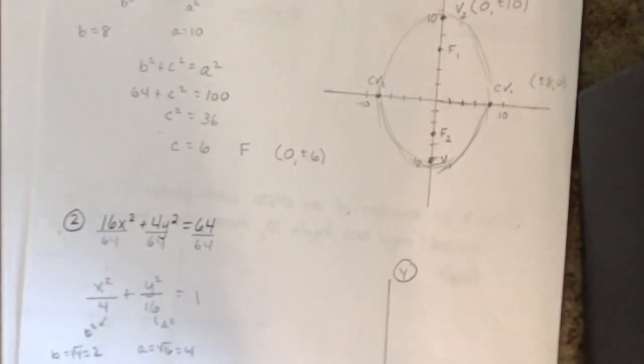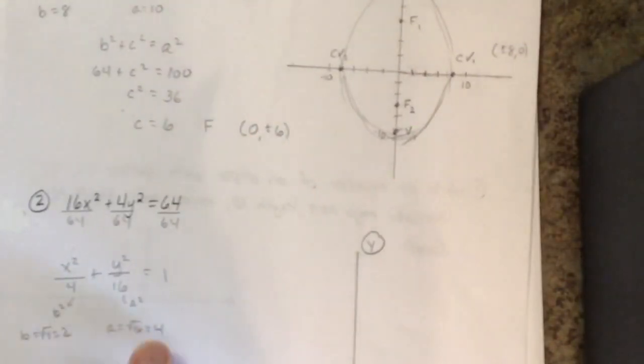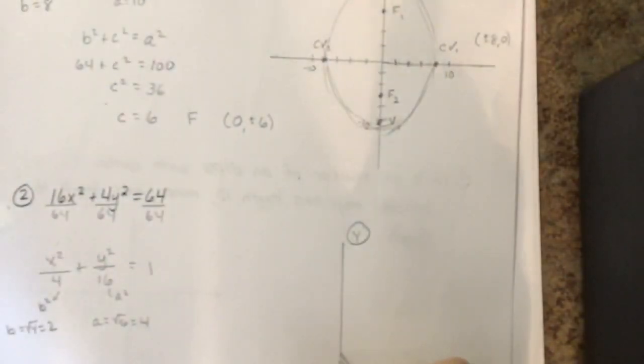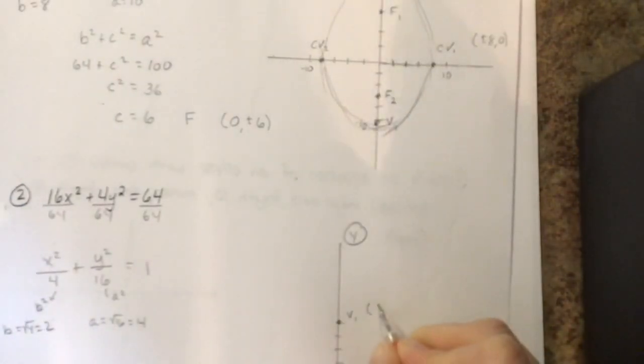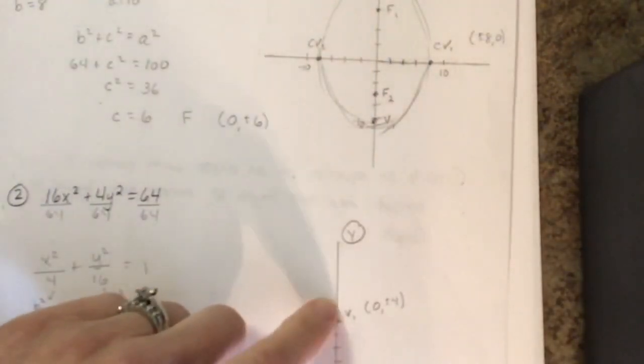But remember, vertices and co-vertices are points. Y is the major, so I'll go 1, 2, 3, 4, and 1, 2, 3, 4. And label. Vertices are (0, positive, negative 4). It doesn't matter, this is V1 or this could be V2.